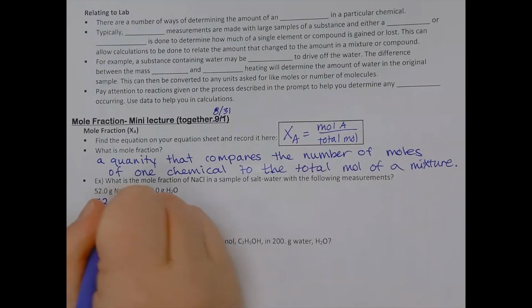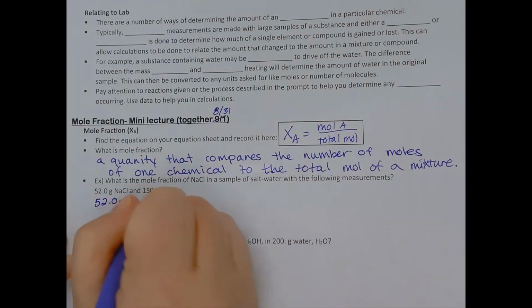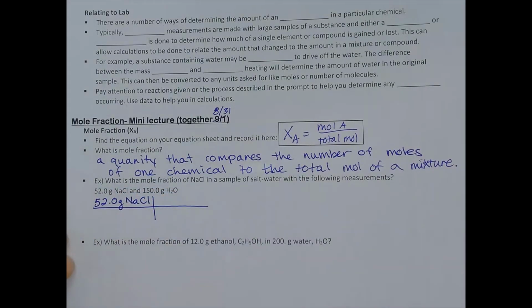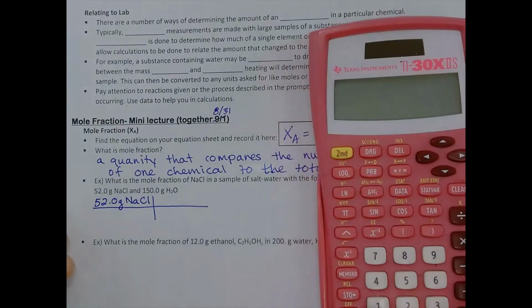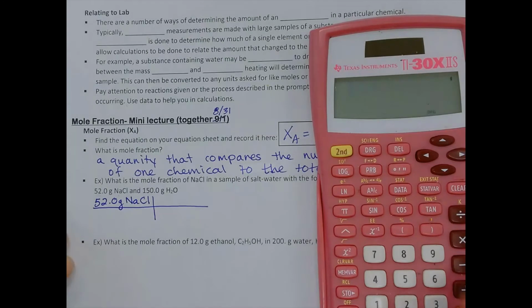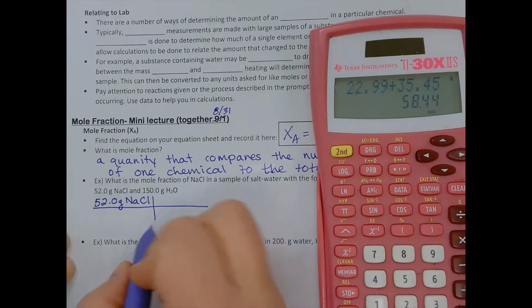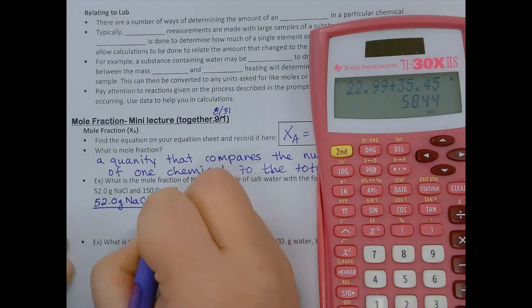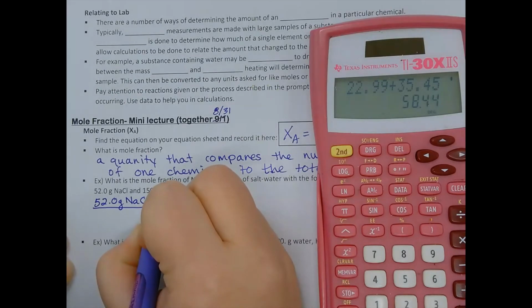We got 52 grams of sodium chloride. Sorry, I didn't give you a lot of space. We'll shimmy it in there. All right, mass of sodium chloride. Sodium is 22.99. Chlorine is 35.45. We get a total of 58.44. Where should that go? Bottom. 58.44 grams of sodium chloride in what goes on the top?